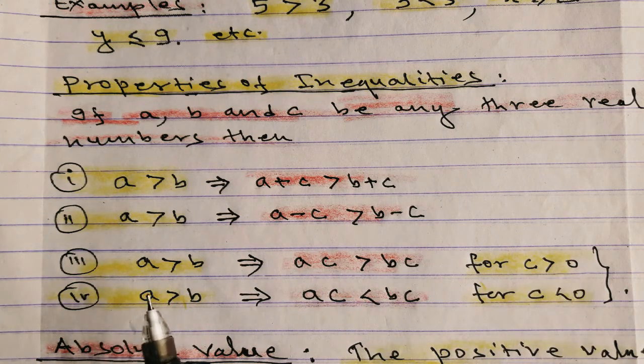And the fourth property of inequality is if a greater than b, then it implies ac less than bc for c less than 0. That means if we multiply by a negative number on both sides, then we get the reverse relation. So greater than will change into less than.